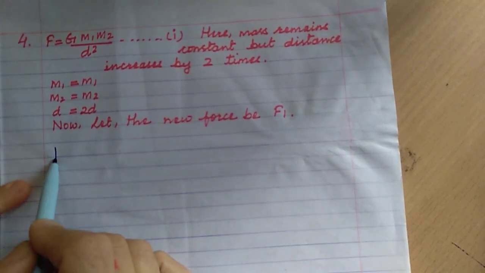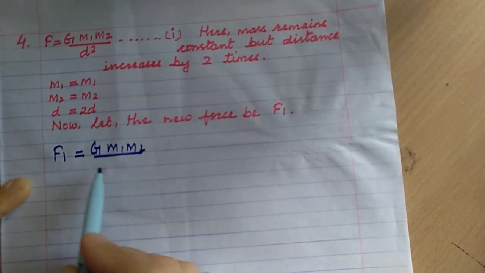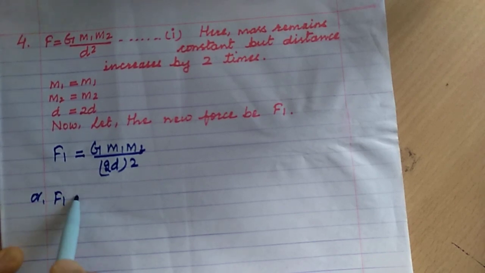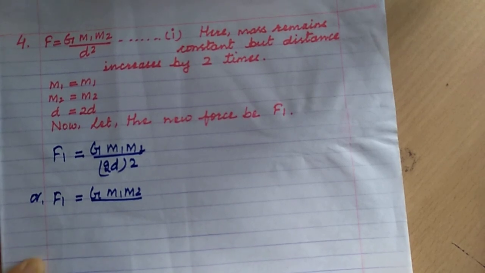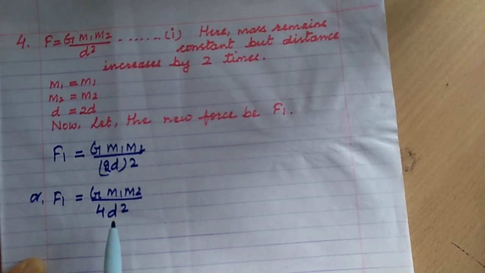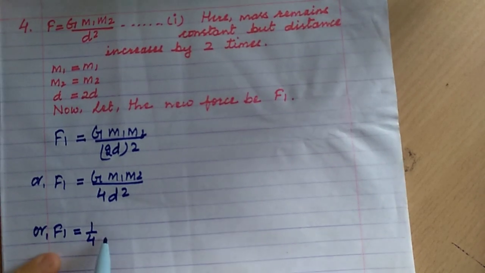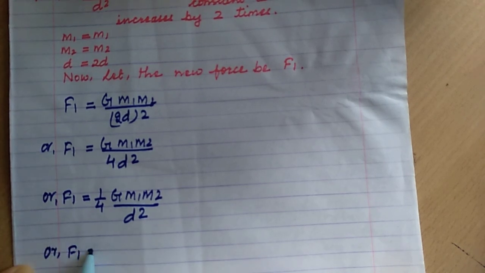f1 is equal to g m1 m2 divided by d square, but d has become 2d in this case, so 2d square. Now f1 is equal to g m1 m2 divided by 2 square, which means 2 into 2 times multiplication, so 4d square. Now f1 is equal to 1 divided by 4, it is in the denominator. You can write it separately: g m1 m2 divided by d square.